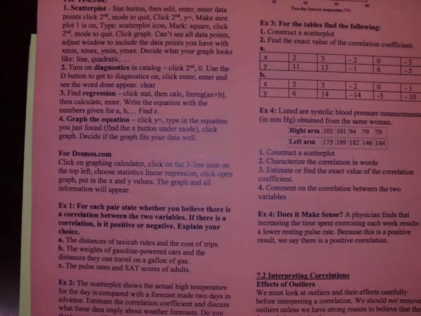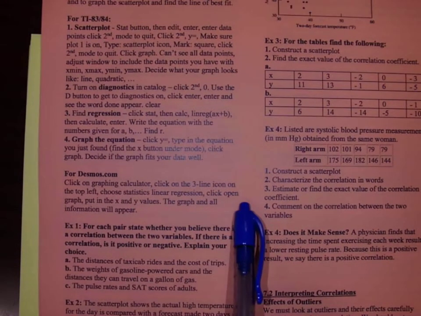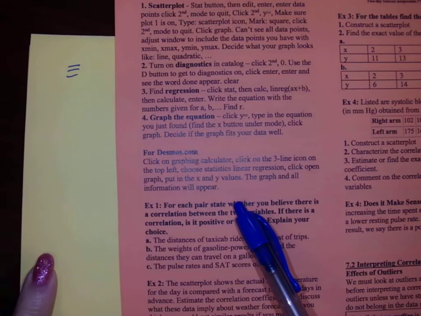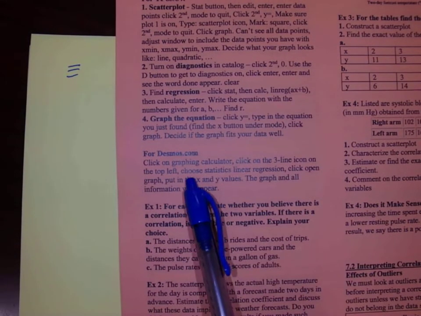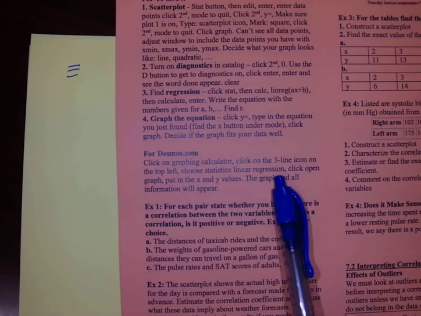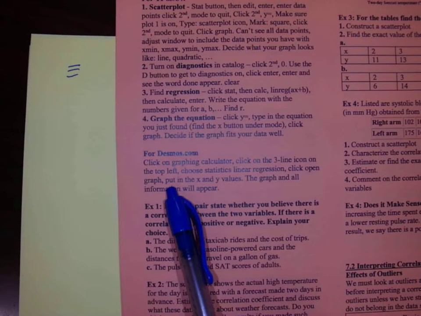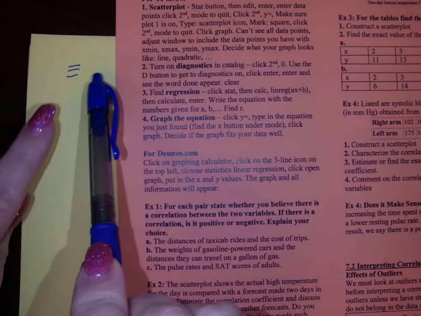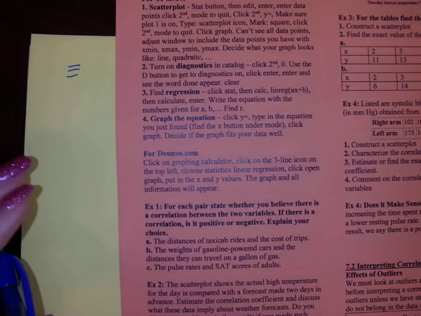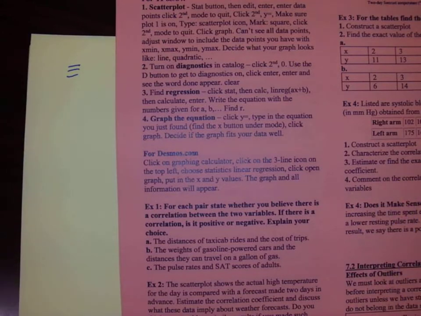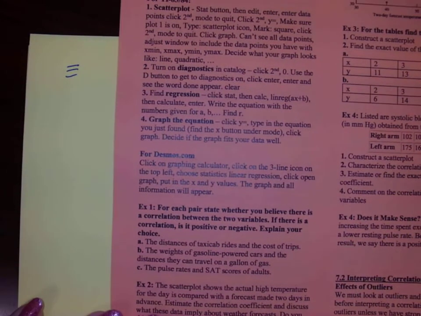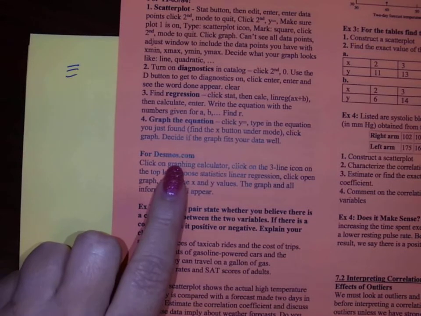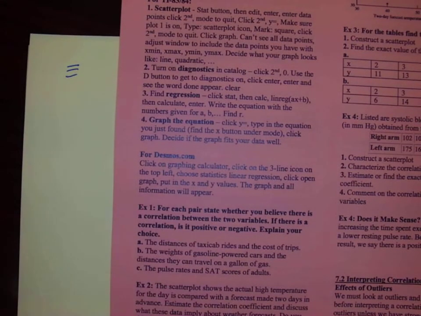You click on that 3-line icon on the top left, and a whole option will open up, and you will click on choose statistic linear regression, and then click open graph, and then you'll put in the x and the y values, and once you put in those values, the graph and all the information will appear. Because I know that all of you won't have access to a TI-83/84 where you're at, but you can use Desmos.com. It's actually even easier to use that than the graphing calculator.